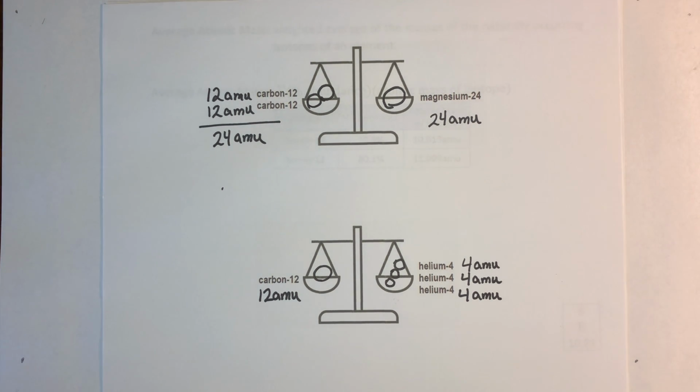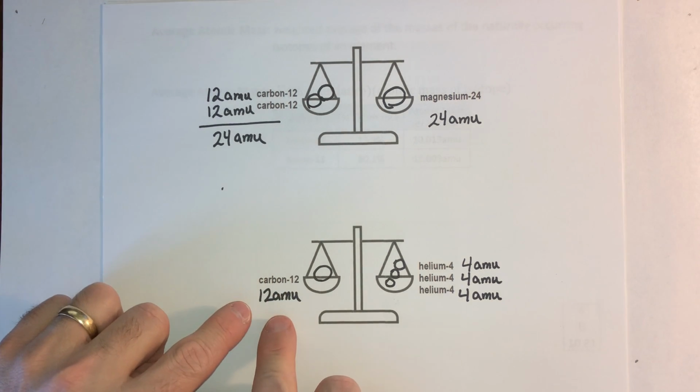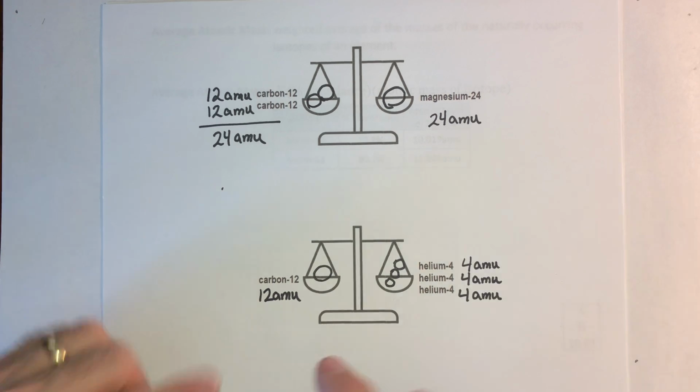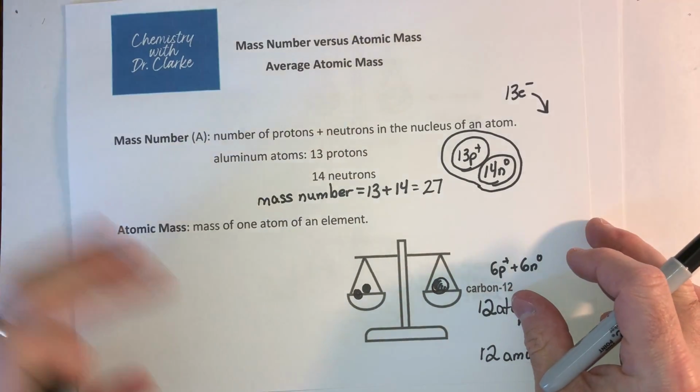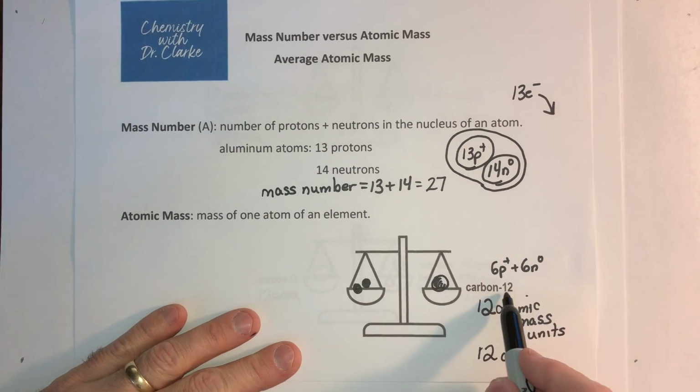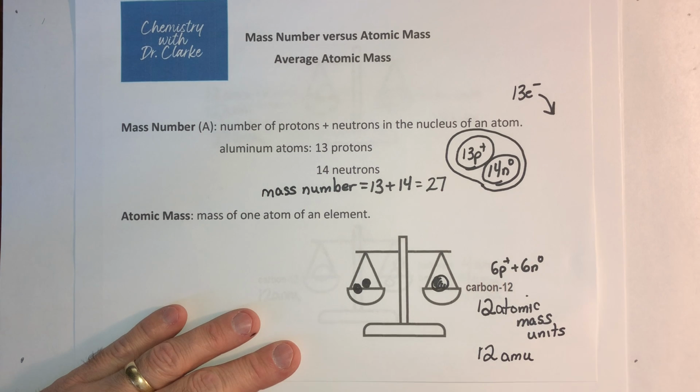So in the world of elements, when we talk about how much one weighs, when we talk about the mass of an atom, it's all based on a carbon-12 being 12 atomic mass units, and then everything else is weighed based on it. Now, this shouldn't surprise you a whole lot, because basically what we're saying, if we come back, carbon-12 has 6 protons and 6 neutrons.